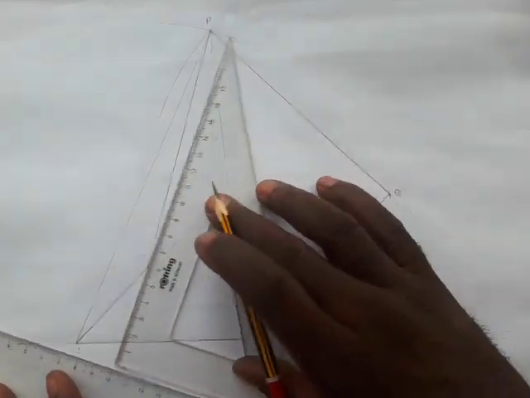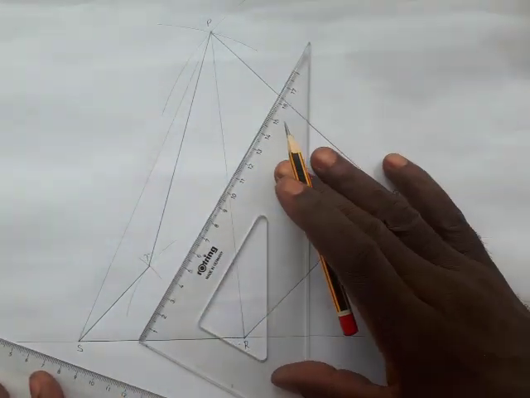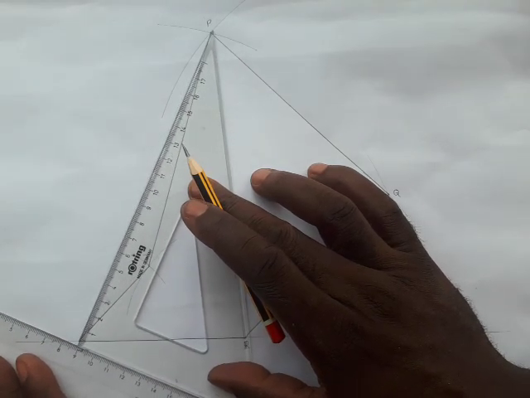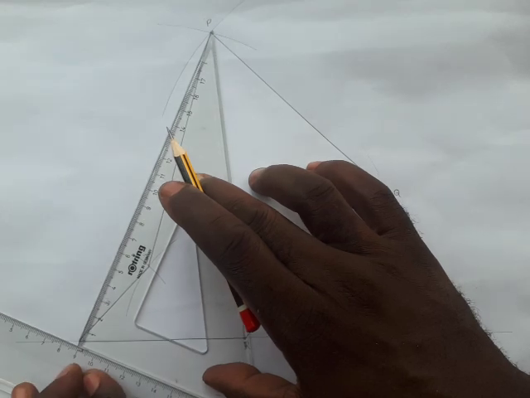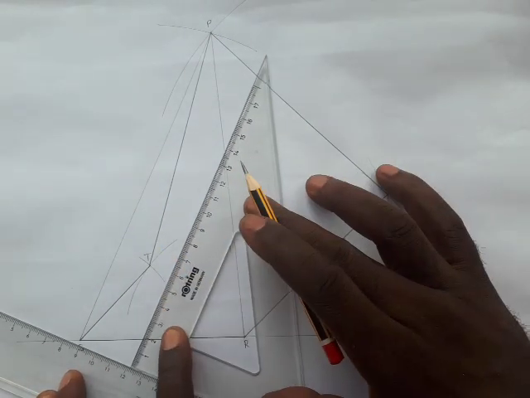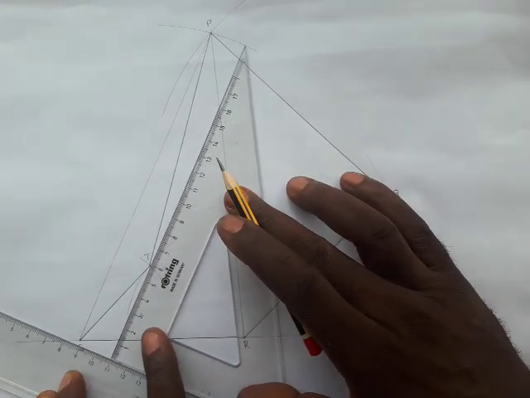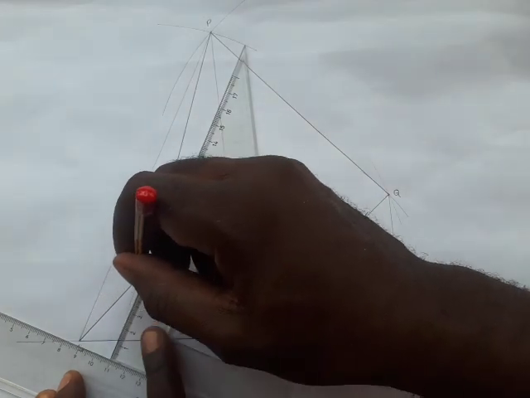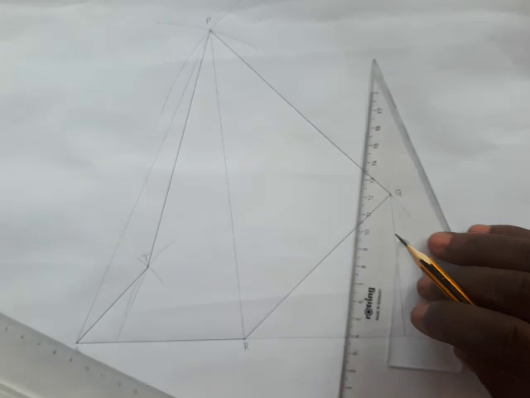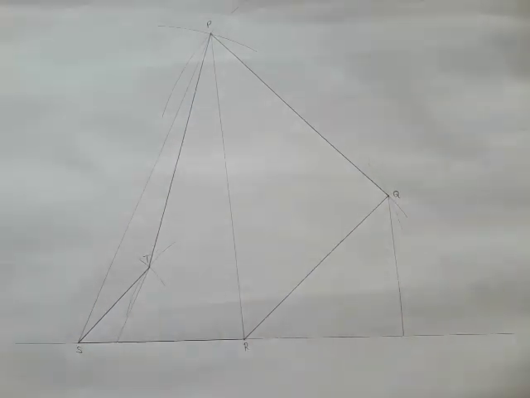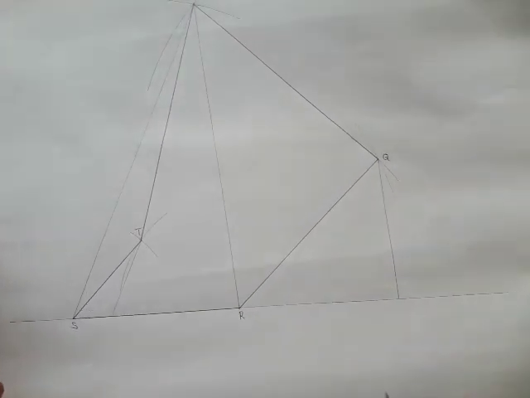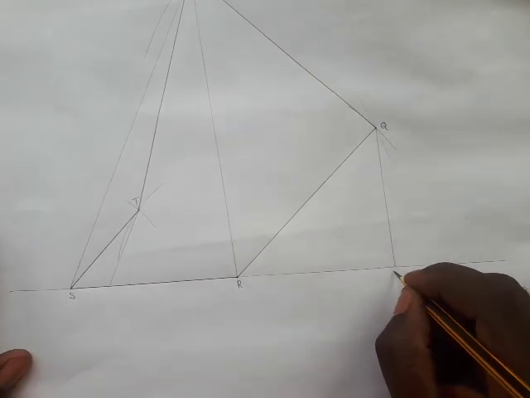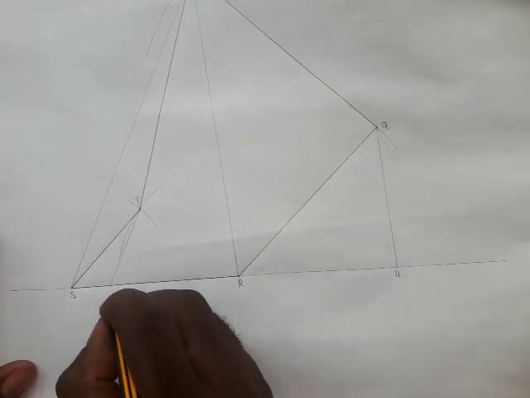Now align your set square with PS and transfer lines to T. So PS to T, and draw thin lines until it touches the base. So I'm going to call this point U, and I'm going to call this point V.